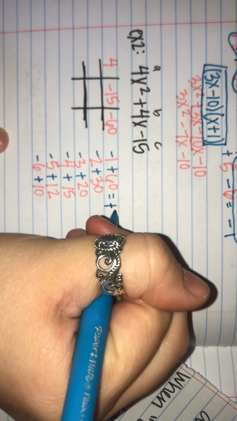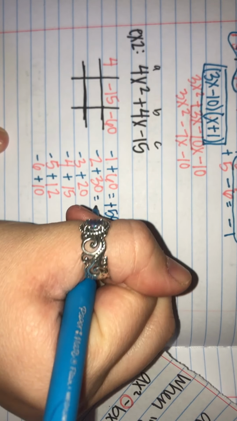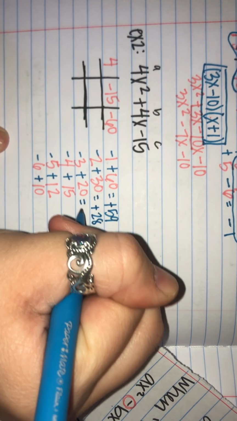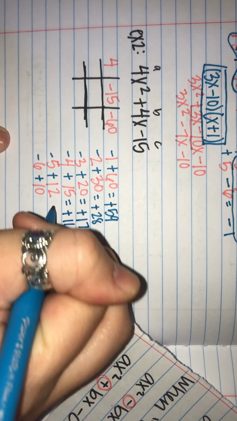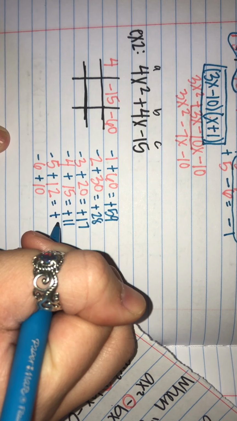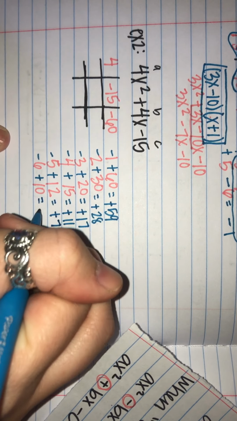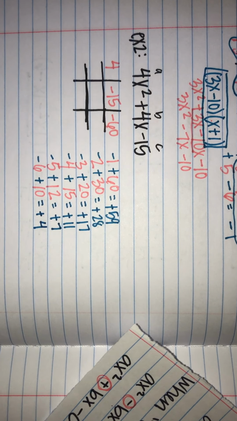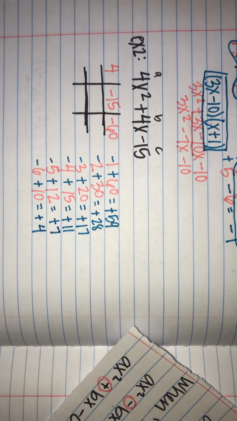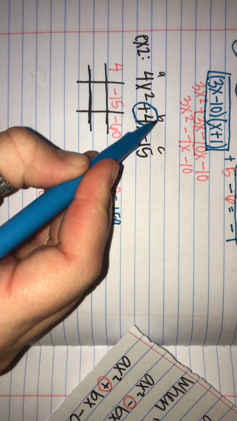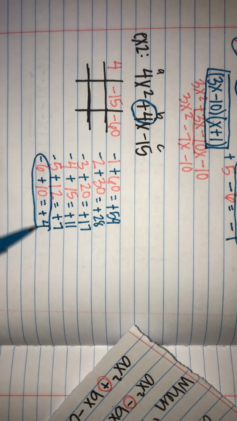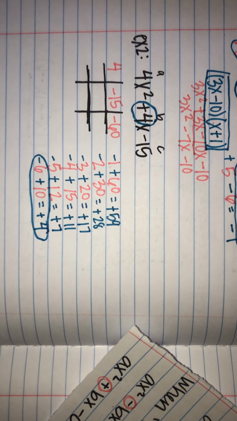So this is positive 59, positive 28, positive 17, positive 11, positive 7, positive 4. Which one do I select? I select the one that gives me positive 4. So this is the pair I will list in my table.